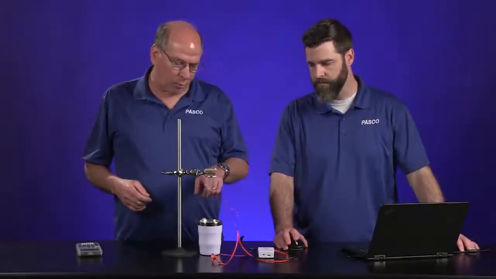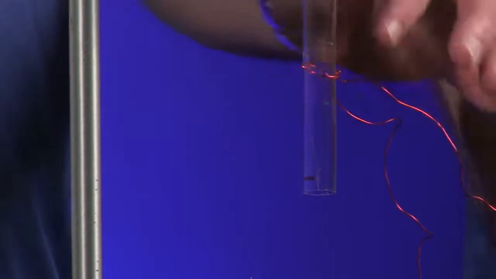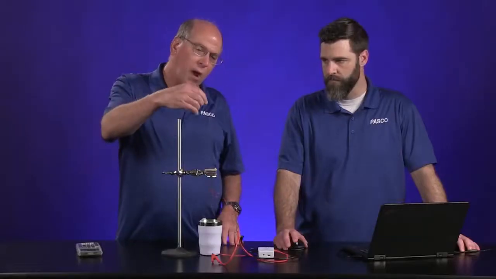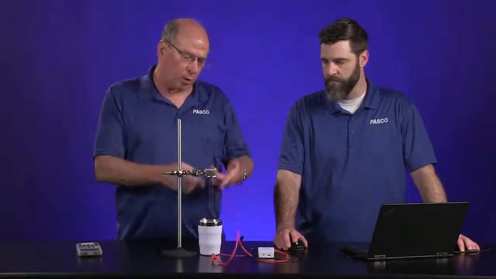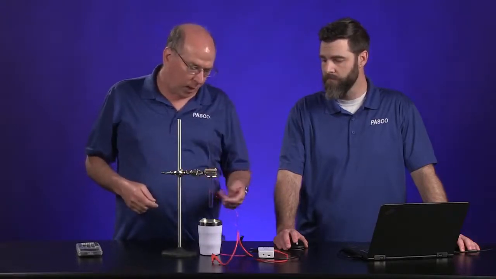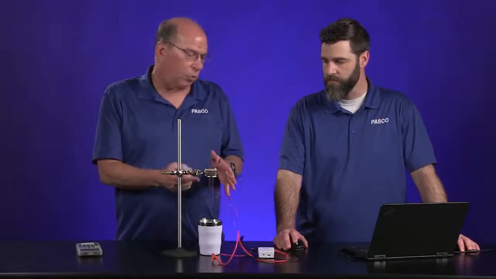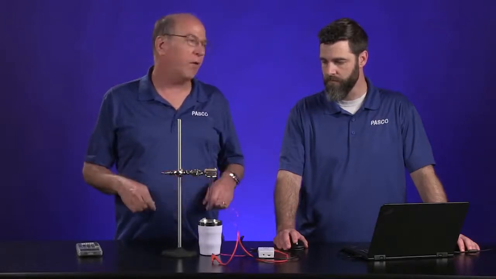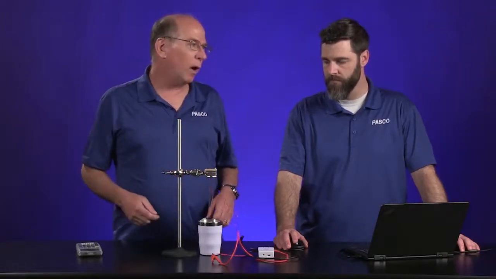And so what I did is I put a coil around this tube, and I can drop the magnet through, so it'll be going through the coil about the same speed every time. And then I can alter how many loops there are in the coil to see what effect that is too, just by winding the wire around.